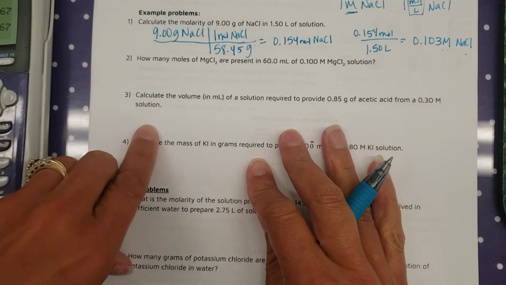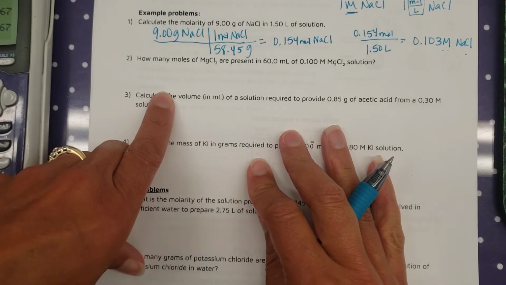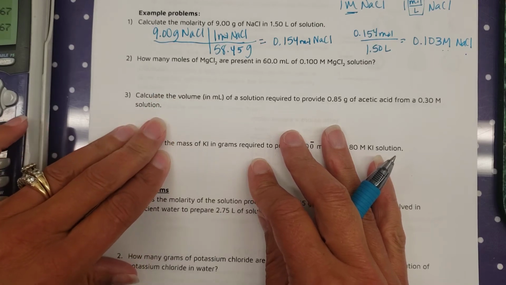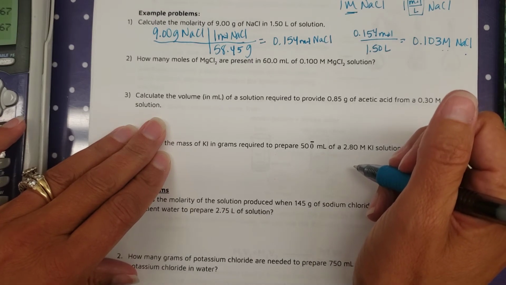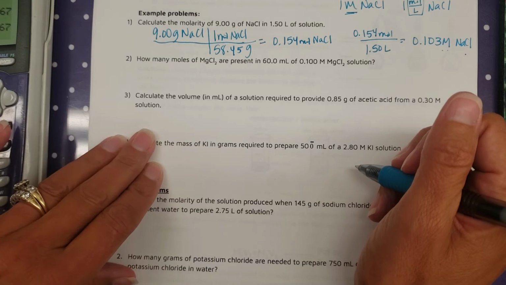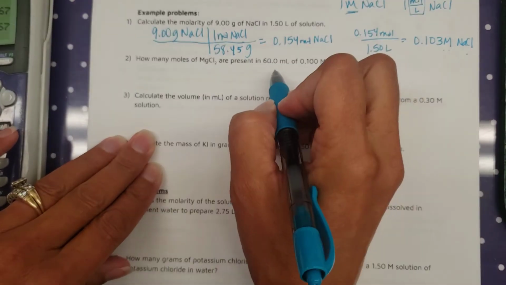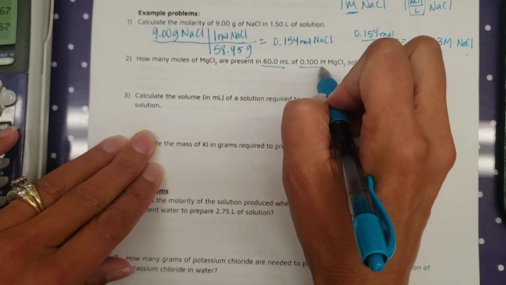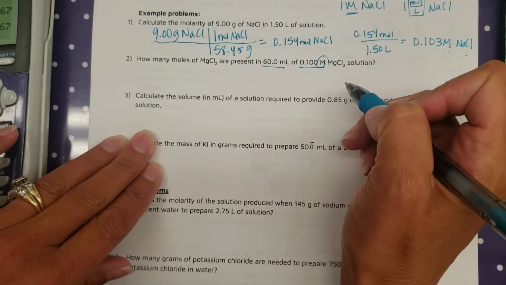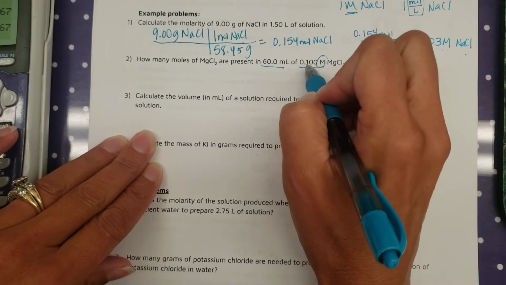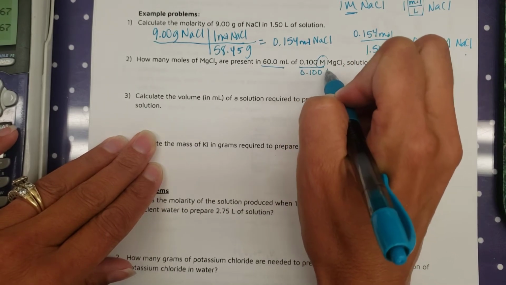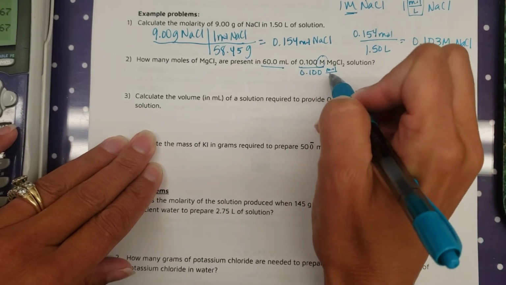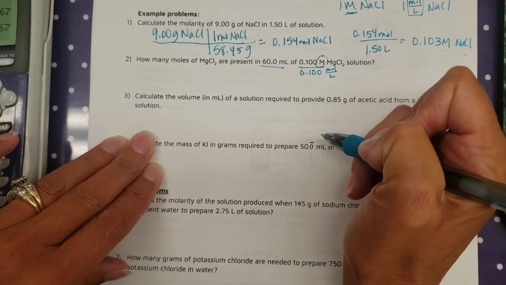Okay. How many moles of magnesium chloride are present in 60 milliliters of a 0.1 molar magnesium chloride solution? You could do this a couple of ways. You could use the formula, or you could do this using dimensional analysis, which is my preferred method. So you're going to start with 60 milliliters. For this, molarity can actually be used as a conversion factor. So instead of looking at this as 0.100 molar, you can look at this as 0.100 moles per liter.